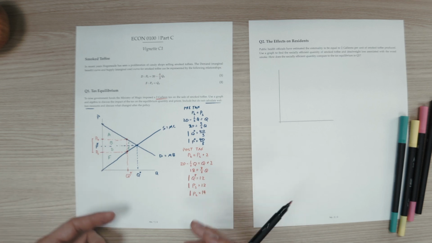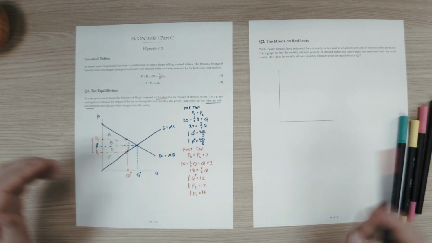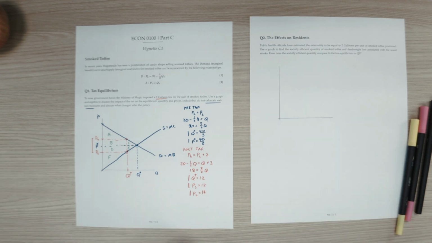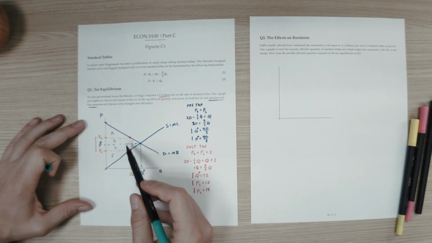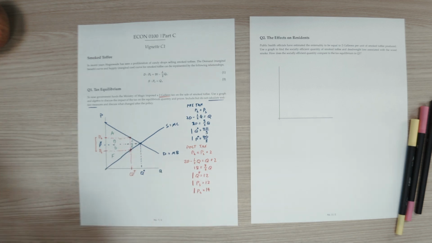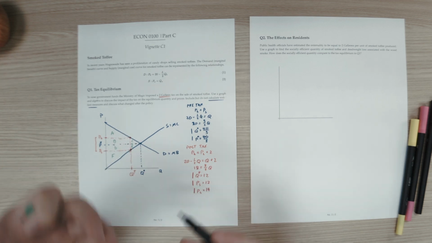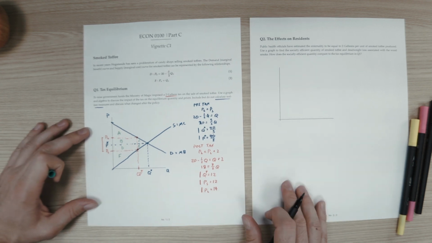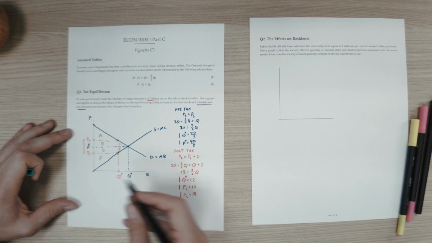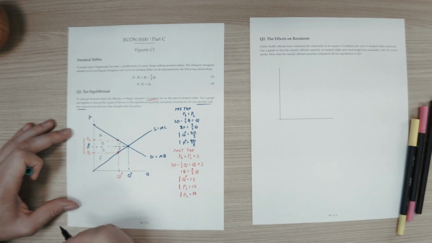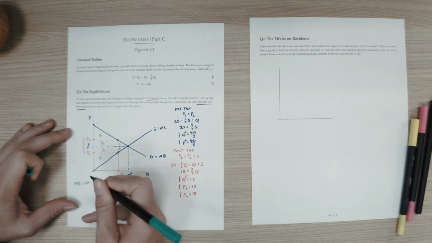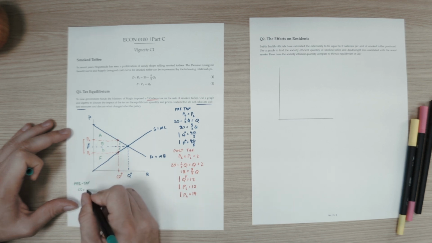All right, so this is all nice, but we also want to consider welfare. So what we're going to do is look at these welfare areas and think about how they've changed before and after we've applied the tax. All right, so before we've applied the tax, our consumer surplus, so pre-tax consumer surplus was equal to A plus B plus C.